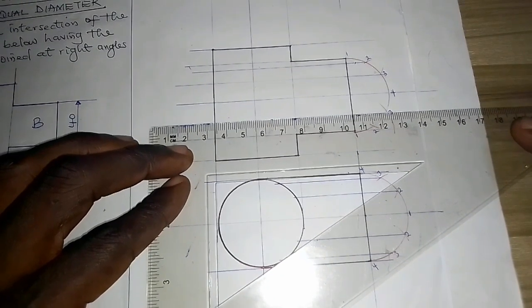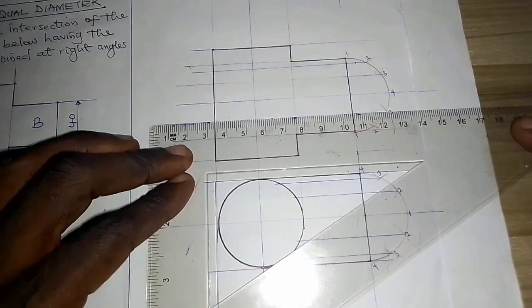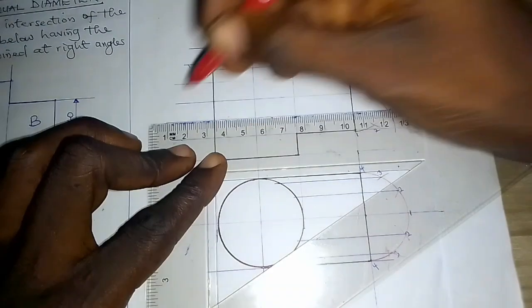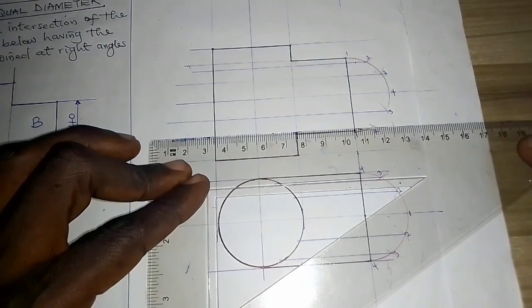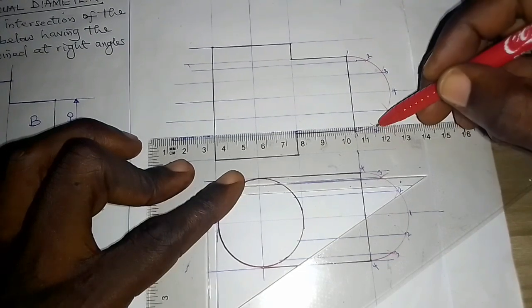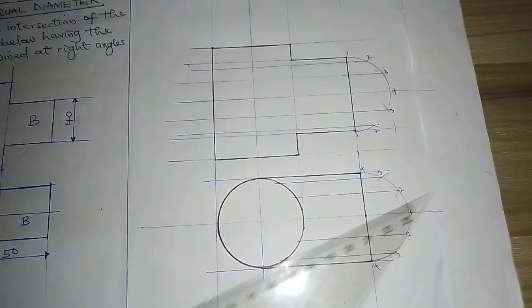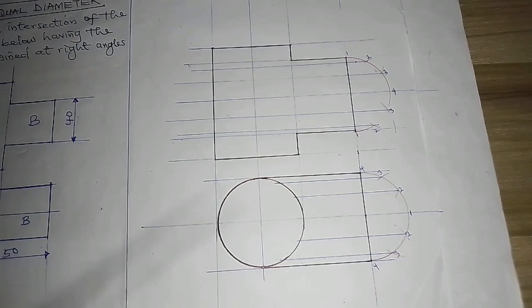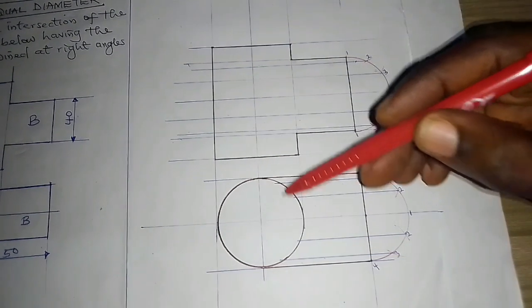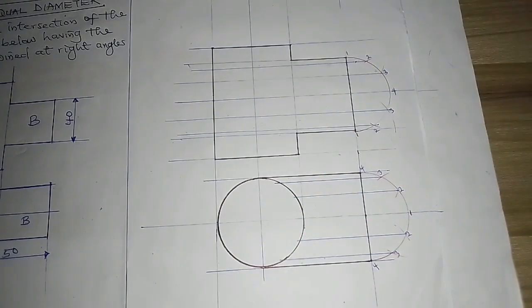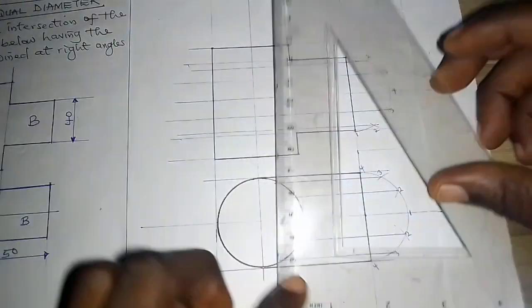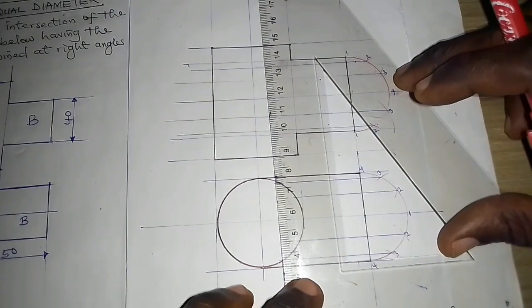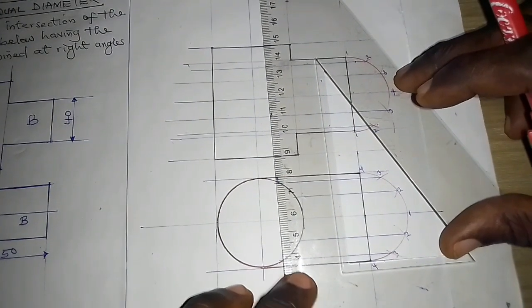Then we'll go to 3, draw a line, then we'll come to 2, draw like that way. Okay, so you can see that now. So the next thing we are going to be doing now is to project lines from where they touch the circumference. So you can see this clearly now from here. Okay, so move it to that point where it touches the circumference.